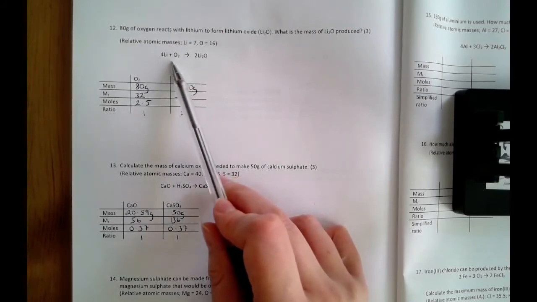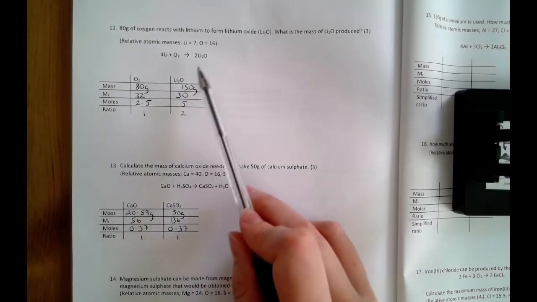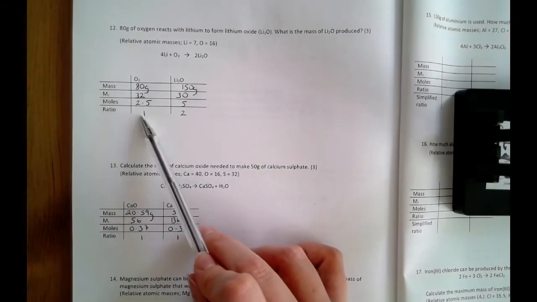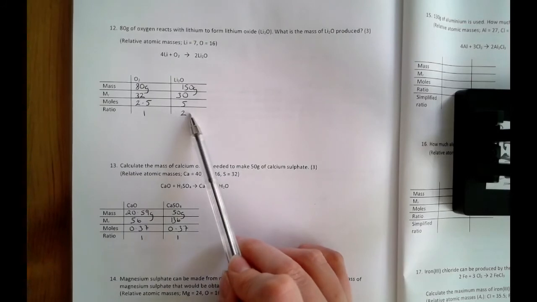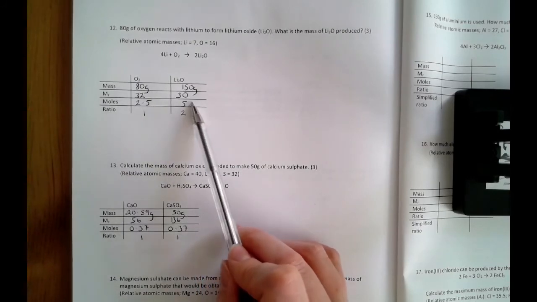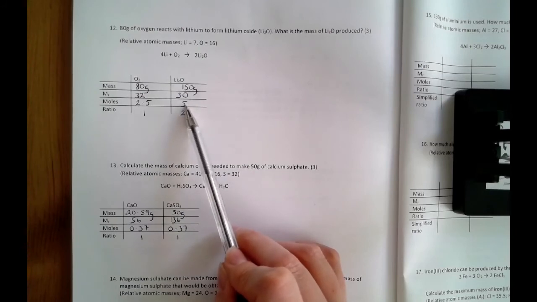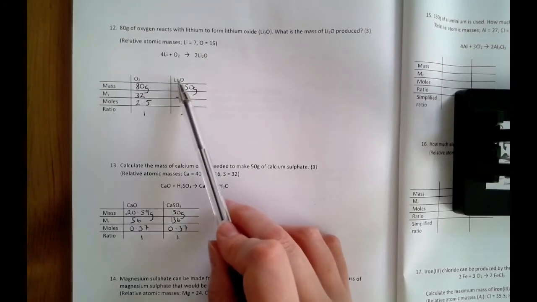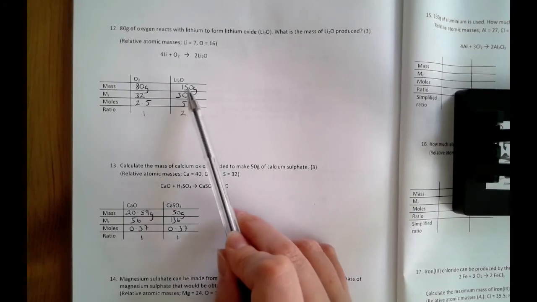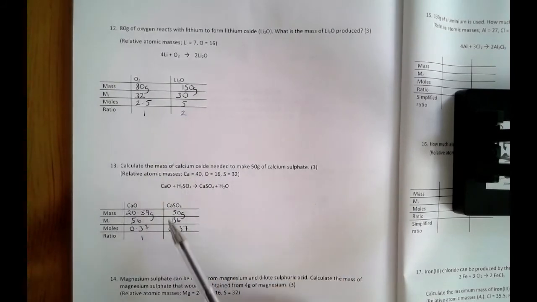Your ratio is going to be 1:2. There's nothing in front of oxygen, so you get a number 1, and in front of Li2O, you've got a 2. That means if you had 1 mole, you would produce 2 moles, so you're doubling. So if you've got 2.5 moles, you're going to multiply by 2 to get 5 moles of lithium oxide. Formula mass of lithium oxide, you've got 2 lithium, so 7 and 7 is 14, plus the 16 for the oxygen gives you 30. It's going to be 5 times 30, 150 grams.